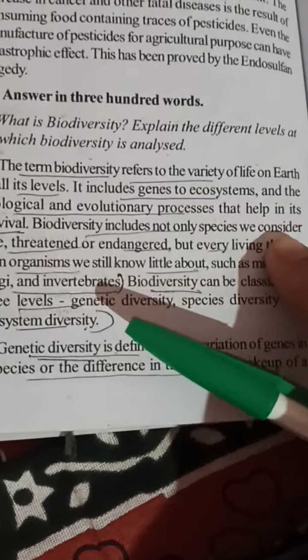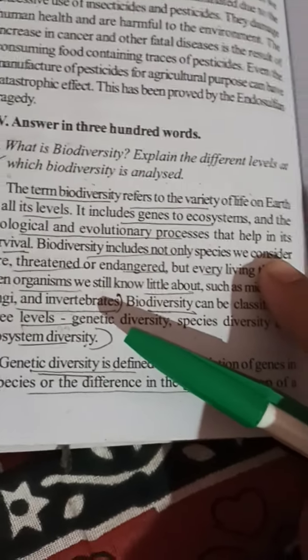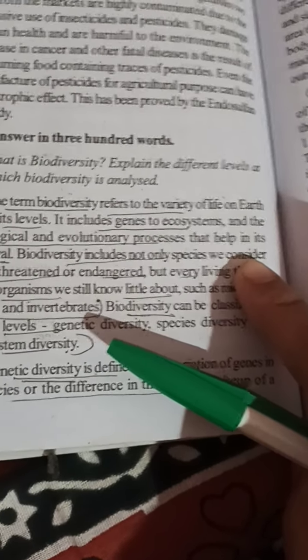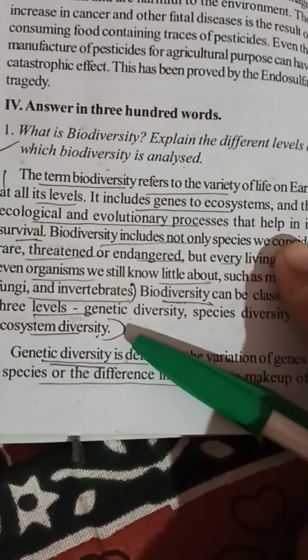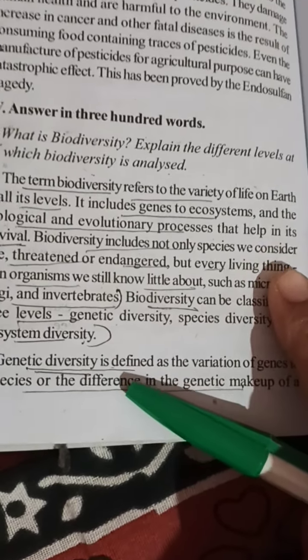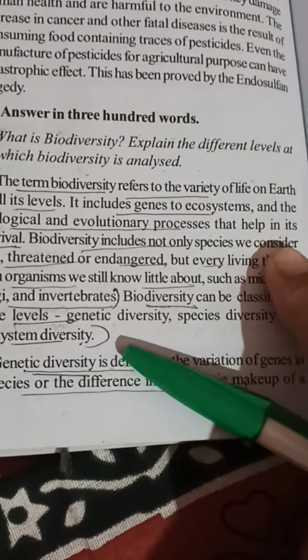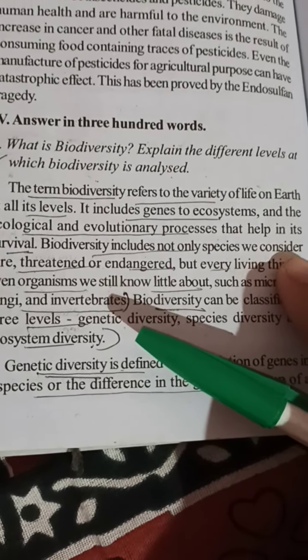Today, we are going to discuss some important questions regarding environment education. We know environment education is a very prominent topic in all exams. And today we are discussing some questions. The first question is about biodiversity. What is biodiversity, and explain the different levels at which biodiversity is analyzed.